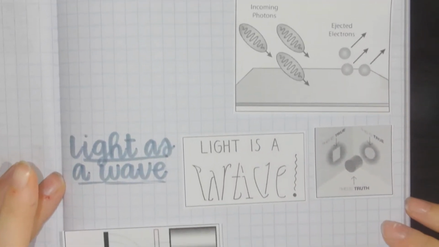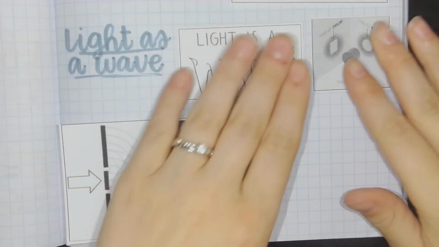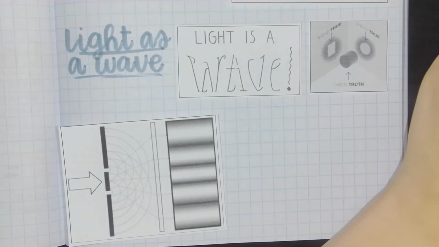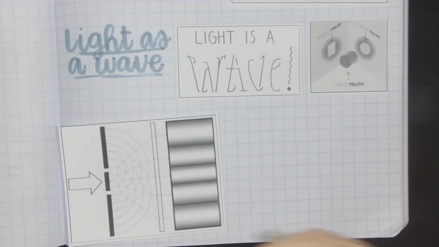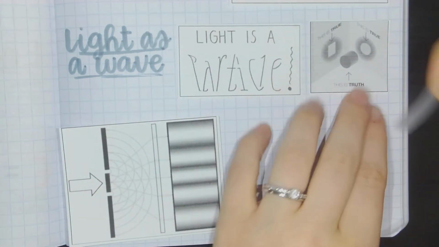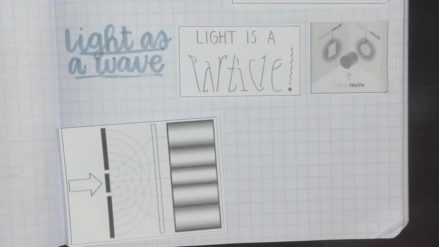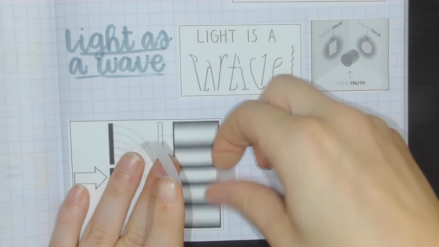So there's the top half, and then here's the bottom half of the paper, where I've got these two. And this one down here.